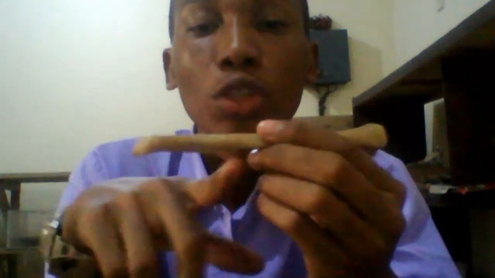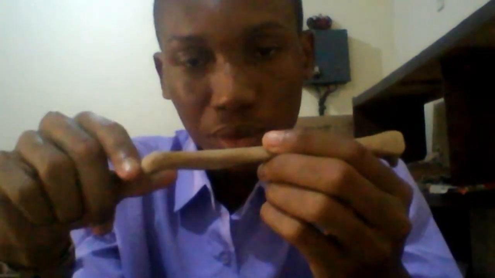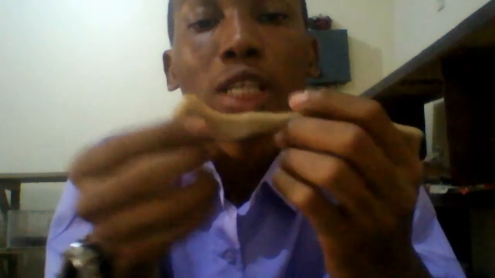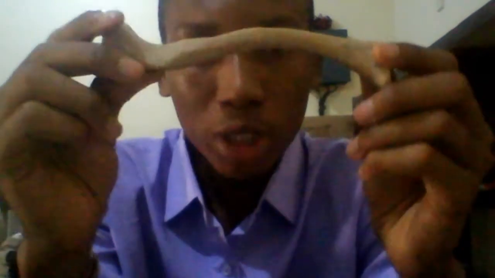Then for the lateral one-third, you can see that it is divided into two surfaces and two borders. You have the superior surface, the inferior surface, then the anterior border and the posterior border. The superior surface is smooth, but the inferior surface is roughened. It has tubercles. You can see this prominent tubercle here. That's called the conoid tubercle, and that's for the attachment of the conoid ligament.